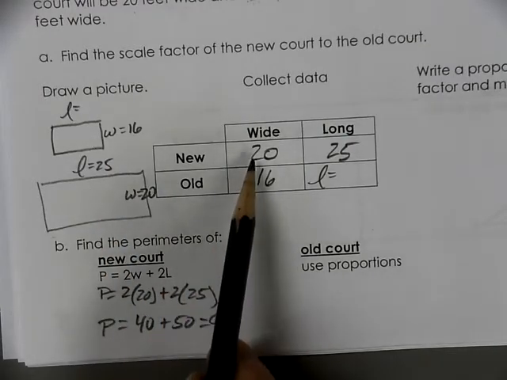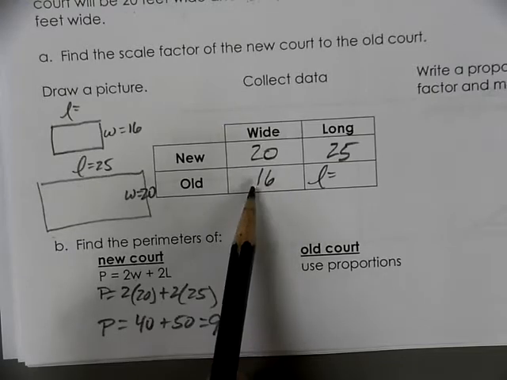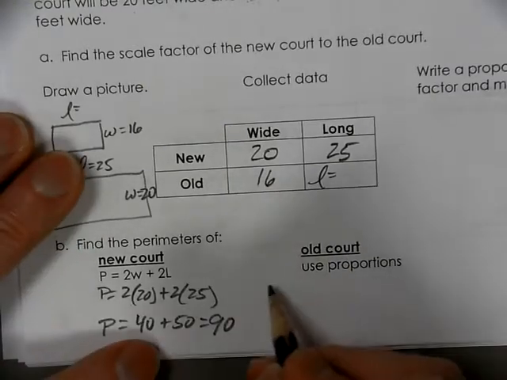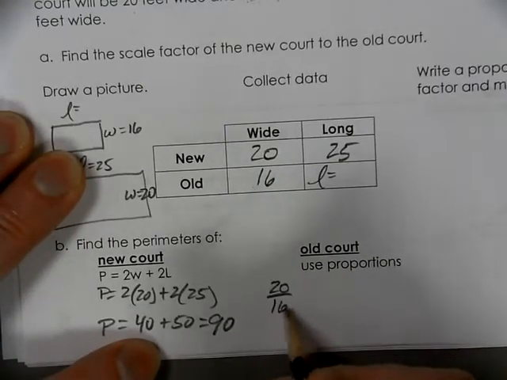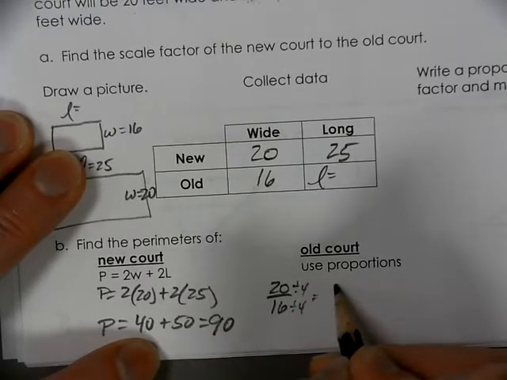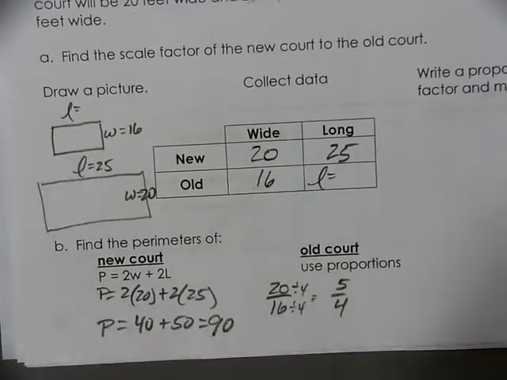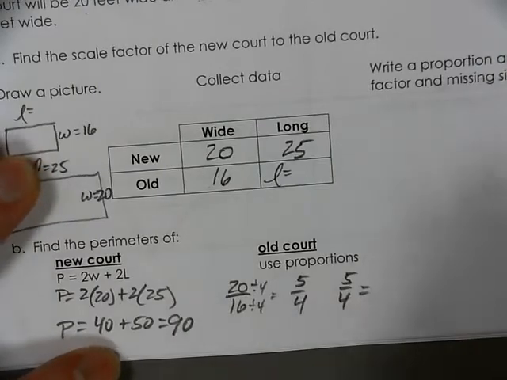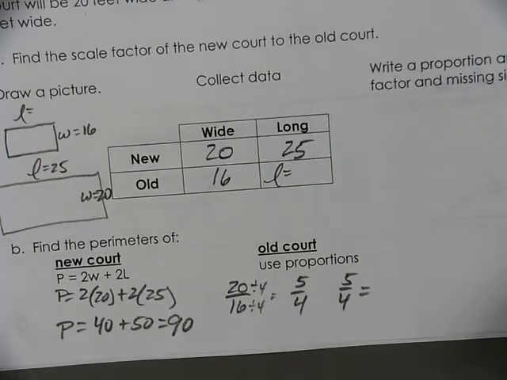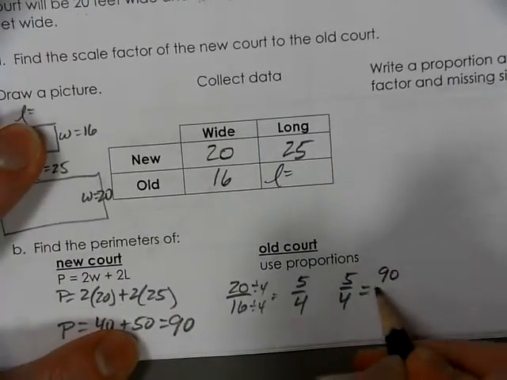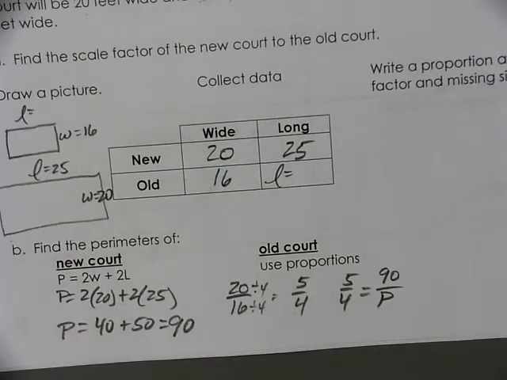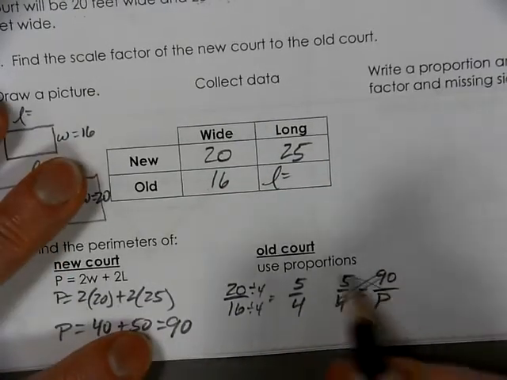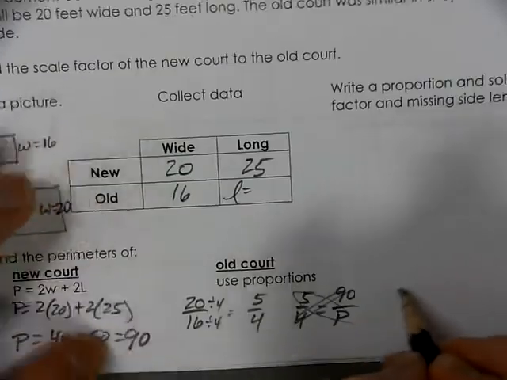Their scale factor was 20 over 16. We can divide both of those by 4, which is going to give us 5 over 4. That's our scale factor. So now we can do 5 over 4 to equal 90 over the perimeter. And we cross multiply.